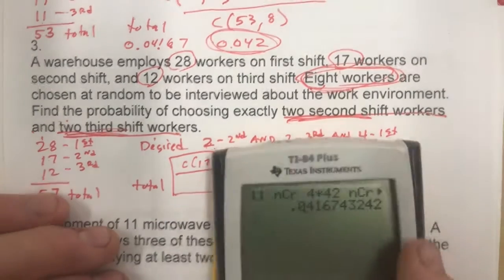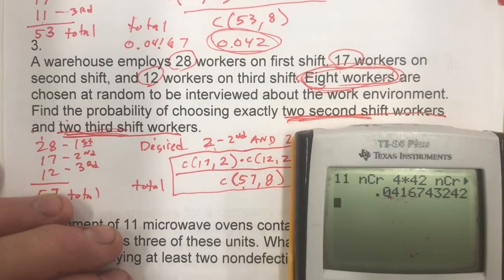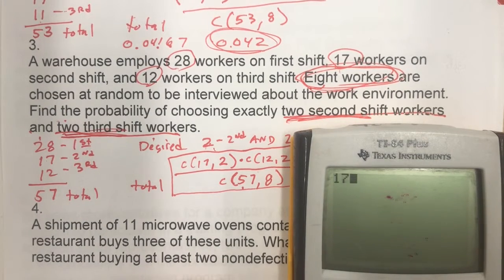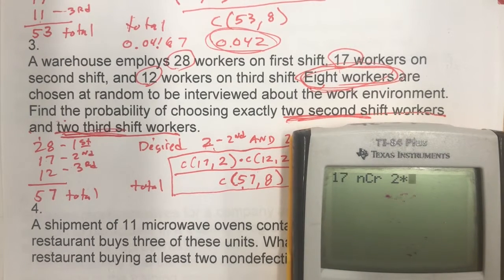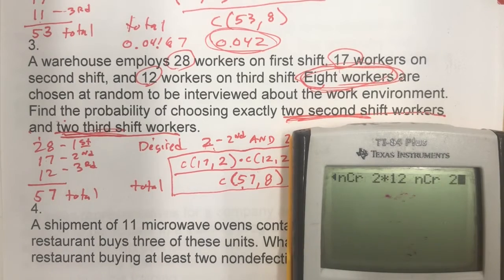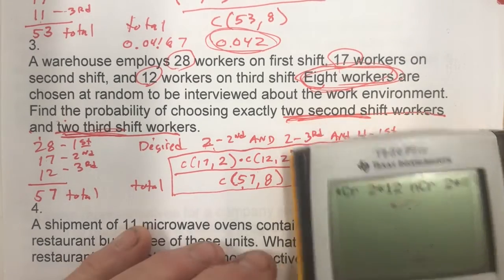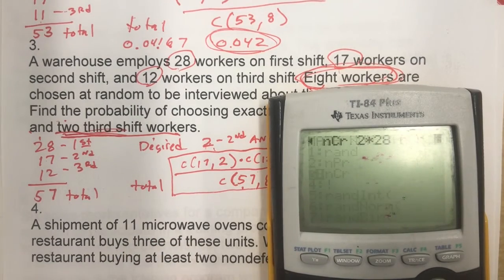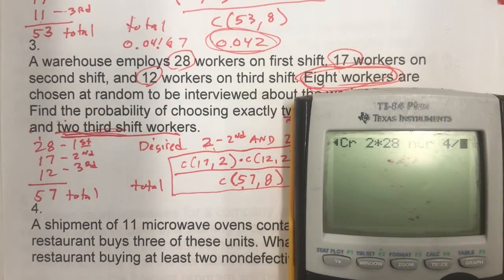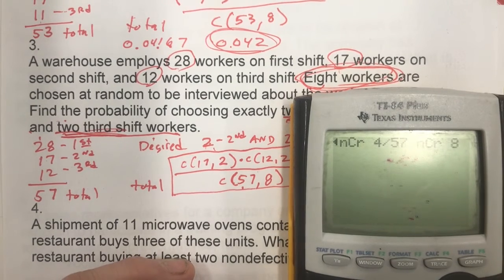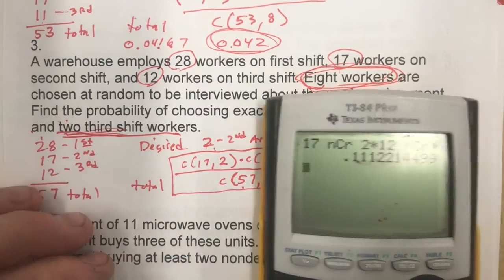Okay, just need to type it in. So 17 NCR 2 times 12 NCR 2 times, what was it, 28? All right, 28 NCR 4, and then divide by the total, 57 NCR 8. And there you go, 0.11122.